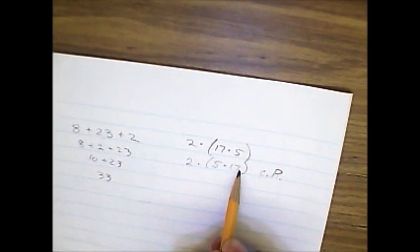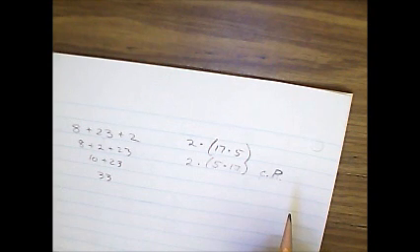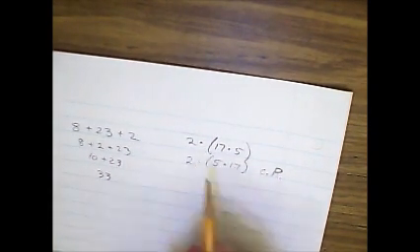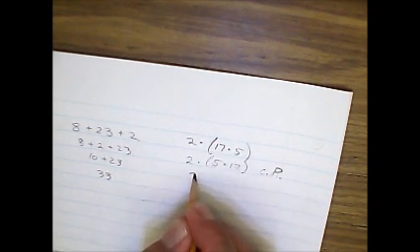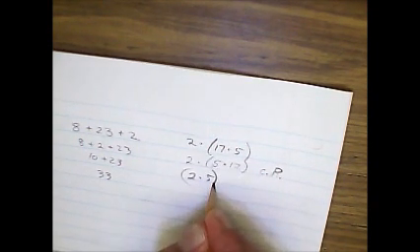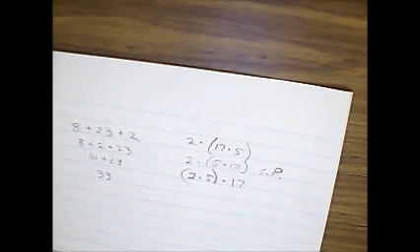The associative property. We use the associative property. Watch what's going to happen. We switch these. Now I'm going to use the associative property to do these first, and then multiply by 17. Why did I do that? How come, Hector?